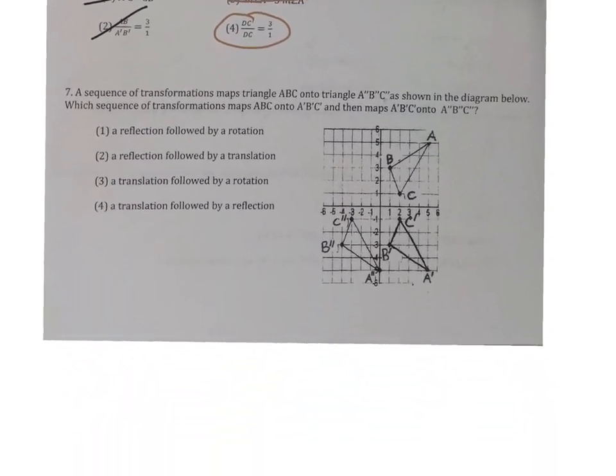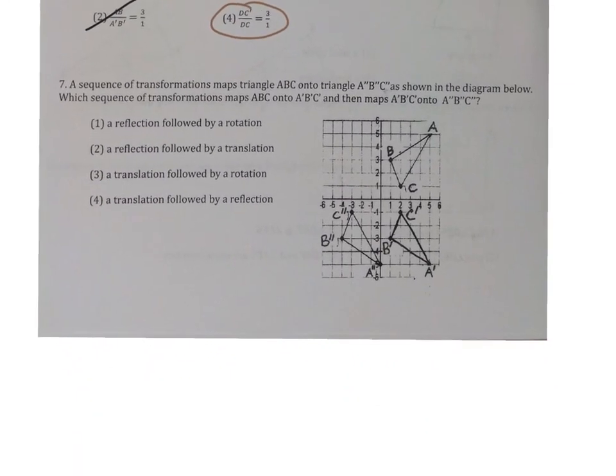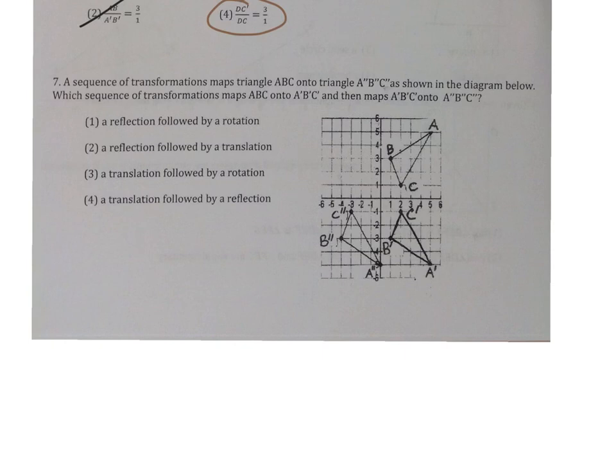For question number 7, we're looking for the one that would take the pre-image, bring it to this image, and then bring it to this image here. And that's a reflection followed by a translation. So it's a flip followed by a slide.